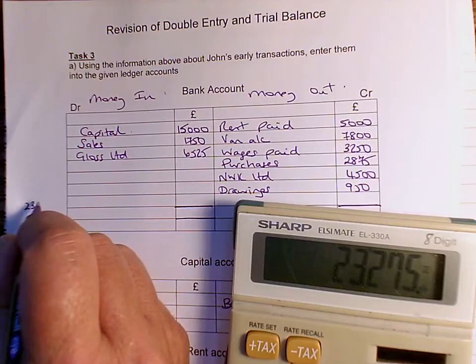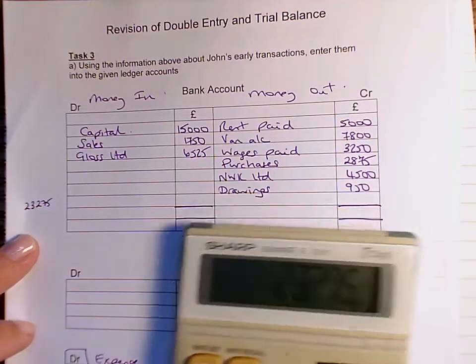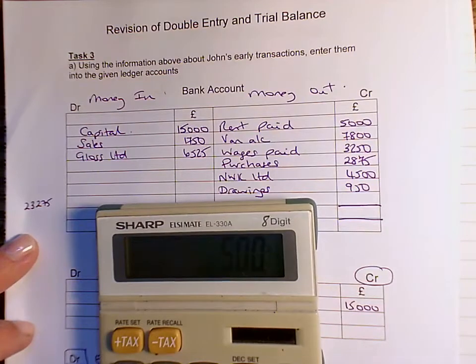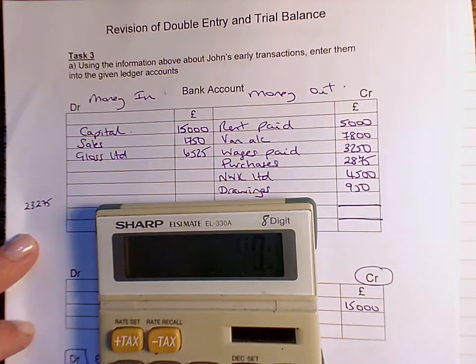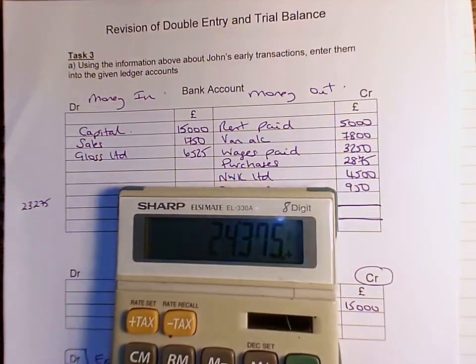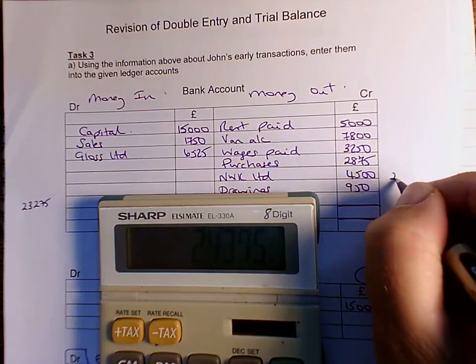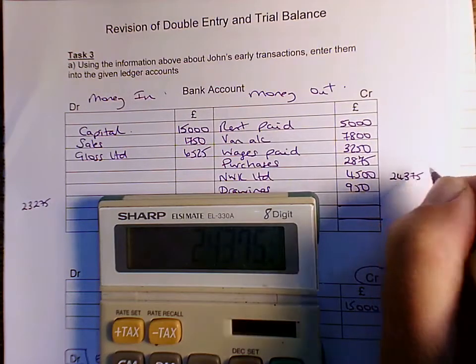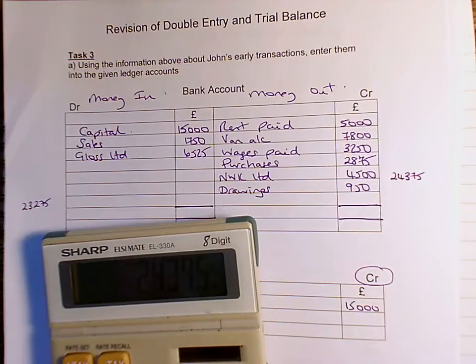So 23,275 is on the debit side. Then add up the credit side, 5,000, 7,800, 3,250, 2,875, 4,500 and 950. So we've got 24,375 on the credit side. Okay.